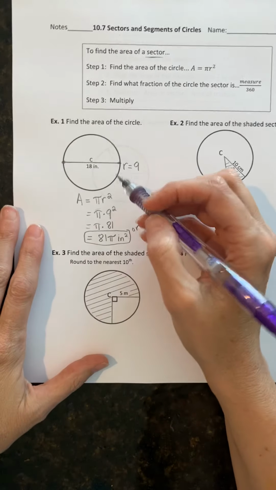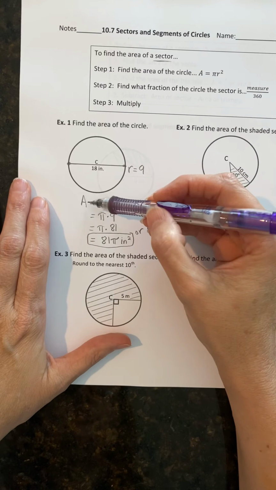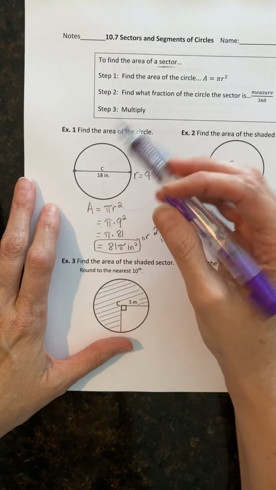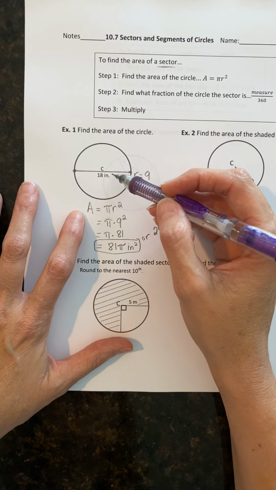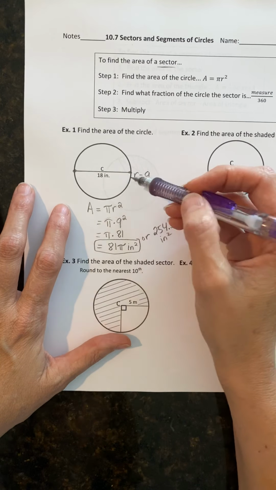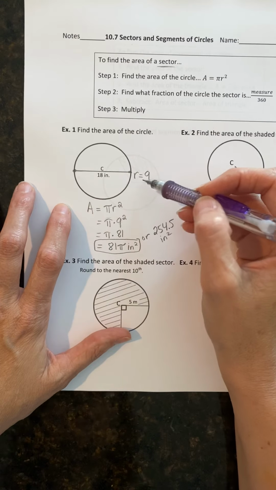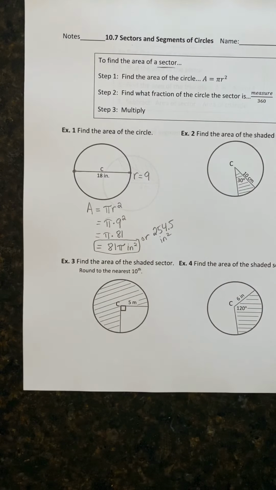Okay, so you have some questions like that in the homework where you're just using this area formula to find the area of a circle. If they give you the radius, then obviously you wouldn't have to do this halving the diameter part to get the radius.